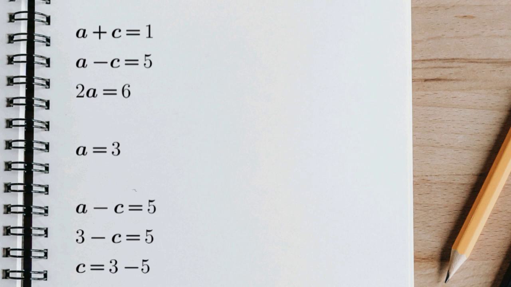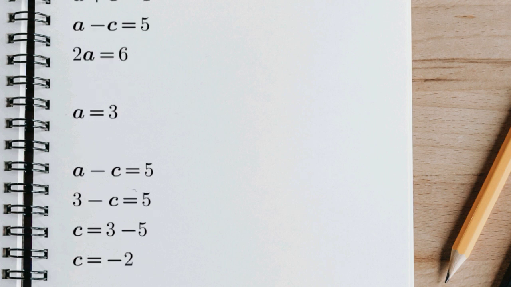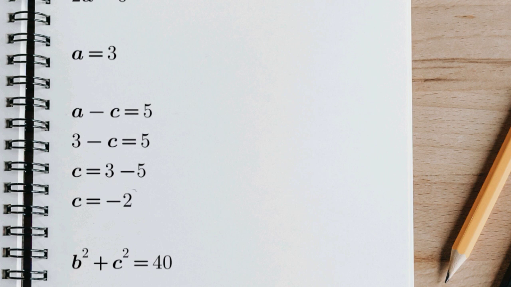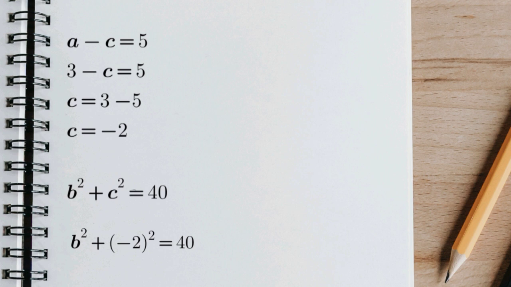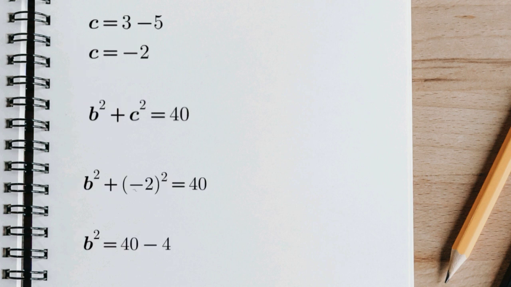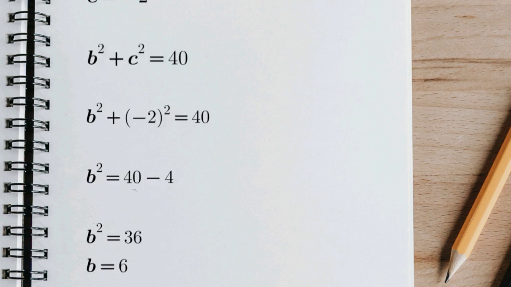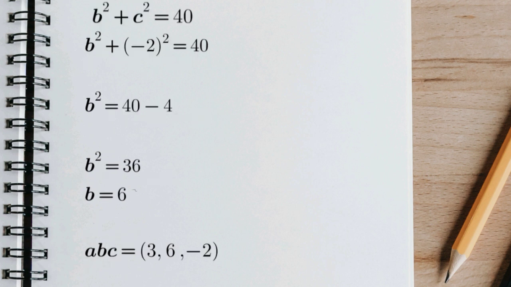Now to solve for b, since we have found a and c, we are going to bring equation 2 from the question. We have b squared plus c squared is equal to 40. When we substitute, we have b squared plus minus 2 squared is equal to 40. Now minus 2 squared is going to give us 4. So b squared is equal to 40 minus 4, which is equal to 36. Then when we take the square root of both sides, b is equal to 6. So in this case scenario, a, b, c are equal to 3, 6 and minus 2.